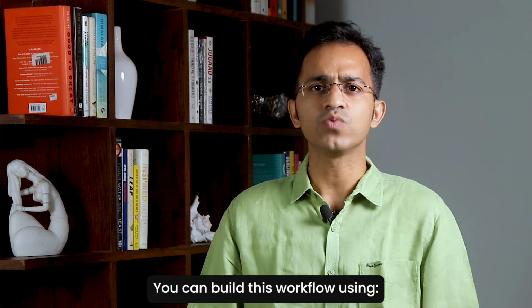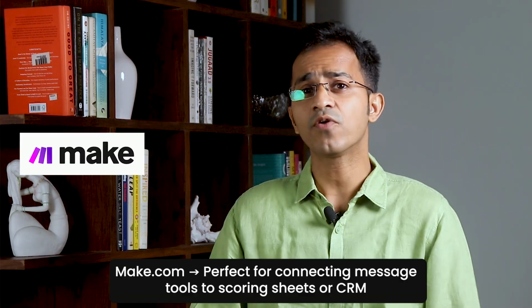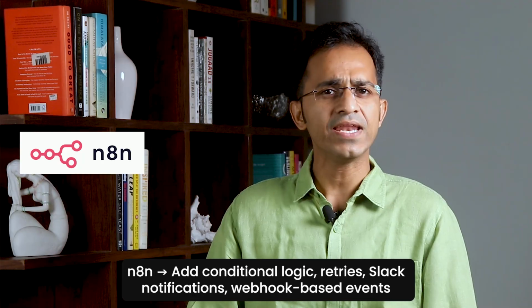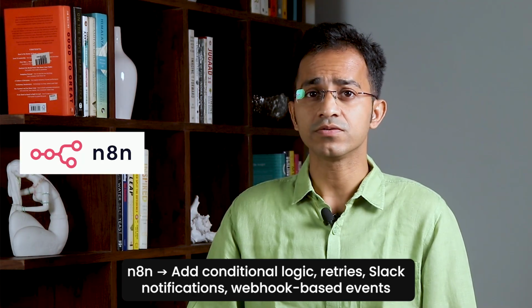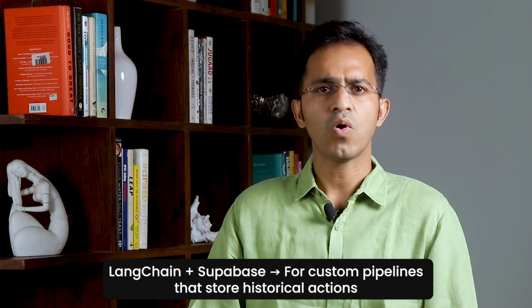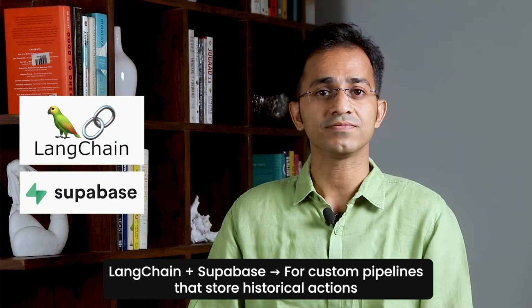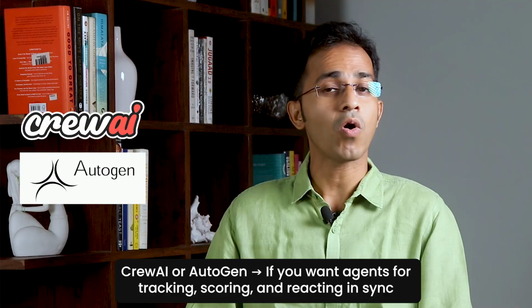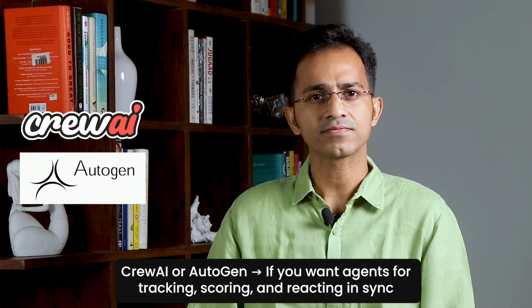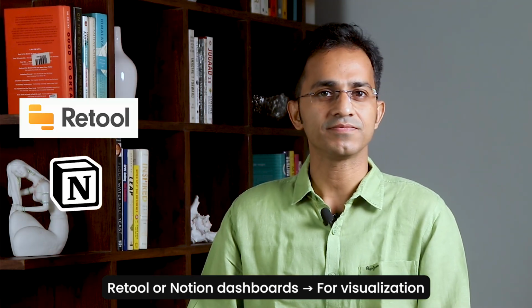Now you can build this workflow using multiple tools. Again, like make.com, perfect for connecting message tools to scoring sheets or CRM. Or n8n, add conditional logic, retries, Slack notification, webhook-based events. Or LangChain and Supabase for custom pipelines that store historical actions. Or maybe CrewAI or AutoGen if you want agents for tracking, scoring, and reacting in sync. And Retool or Notion dashboards for visualization.